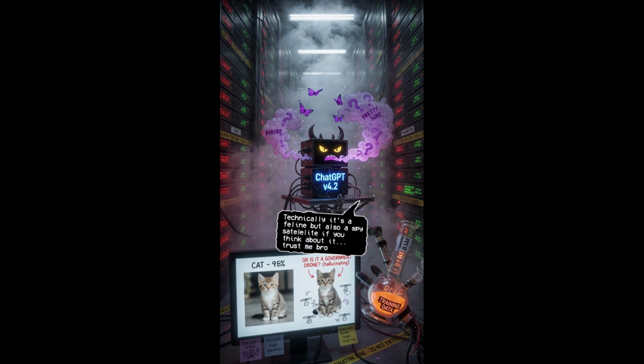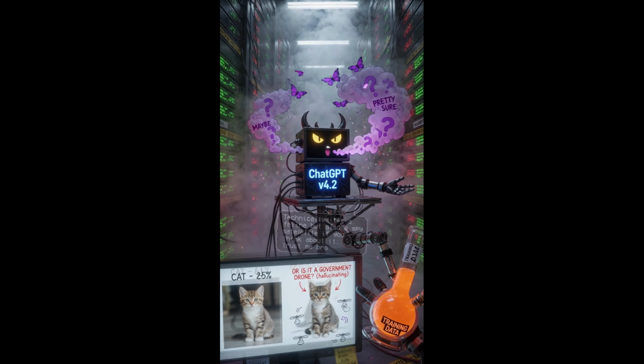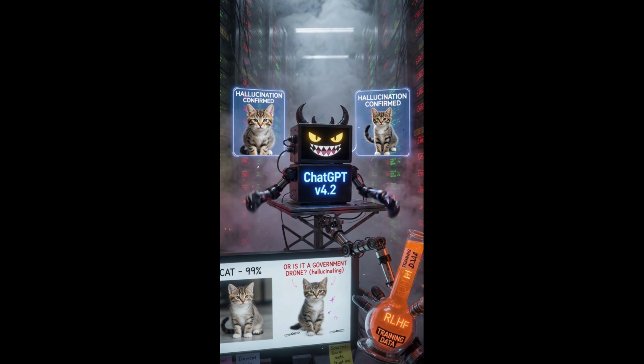Technically, it's a feline, but also a spy satellite if you think about it. Trust me, bro. Or is it a government drone? My circuits are hallucinating. Hallucination confirmed. Pretty sure it's a cat.